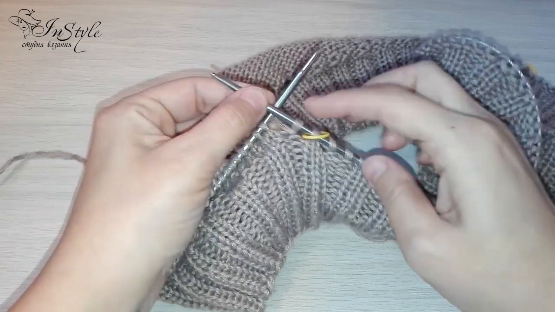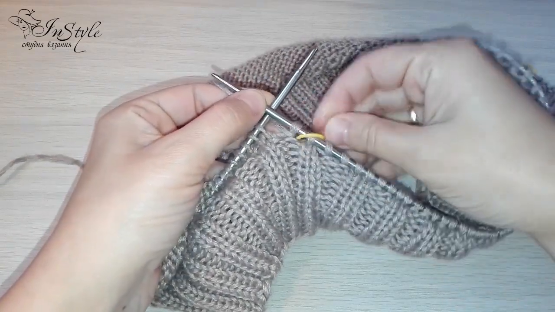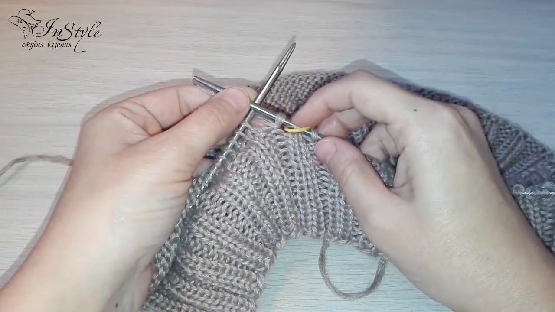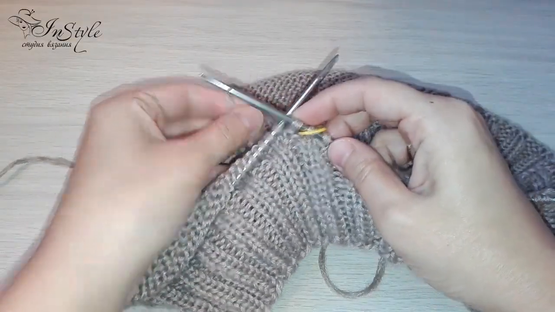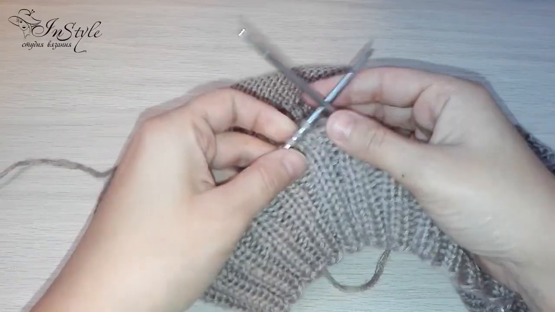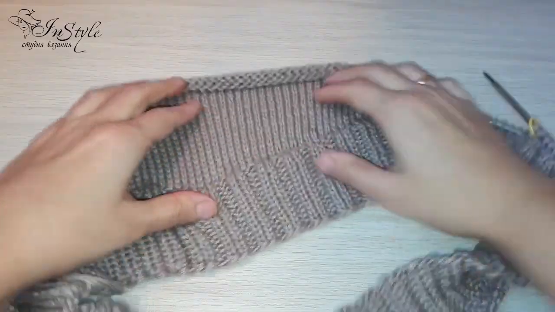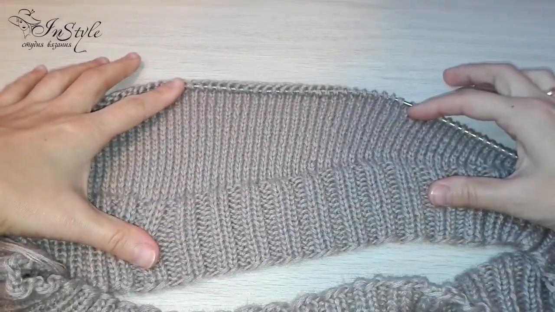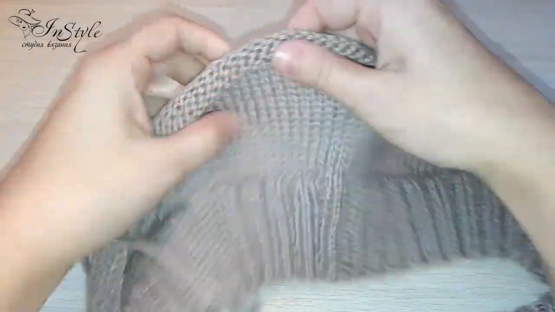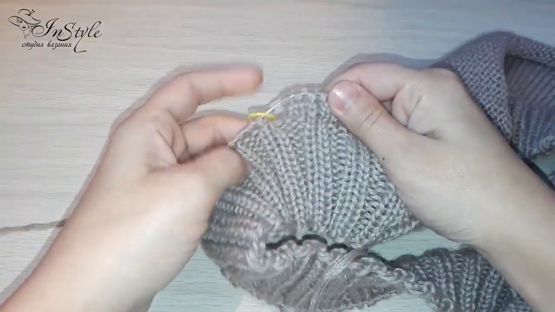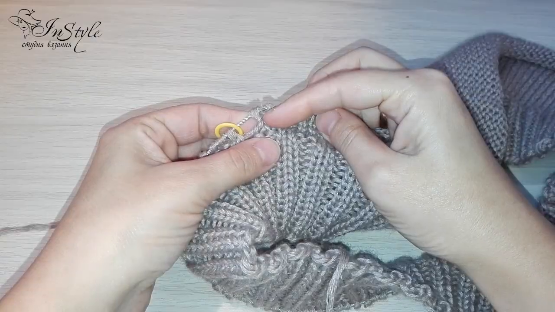Here's where I stopped. I made the wrap on the last stitch. Here is my side stitch, my marker. That means I reached the side part, wrapped the last stitch. Next, I will be working on the right side row. This is what the extension looks like. On this side, there is also the last wrapped stitch.